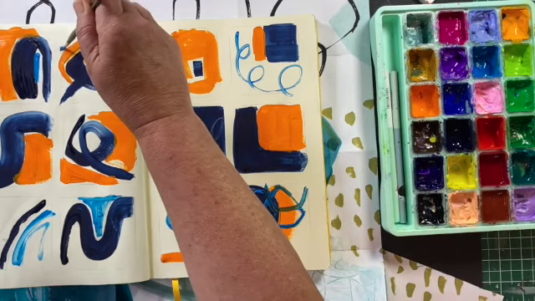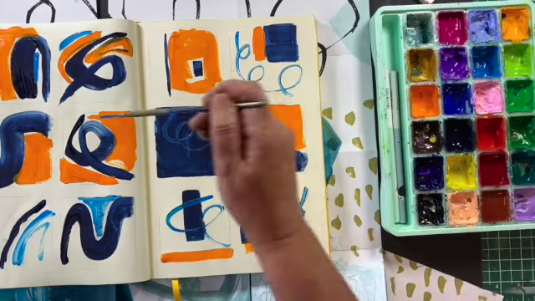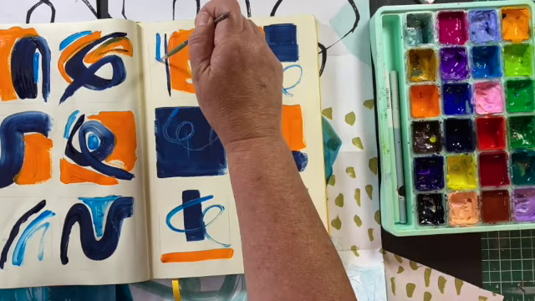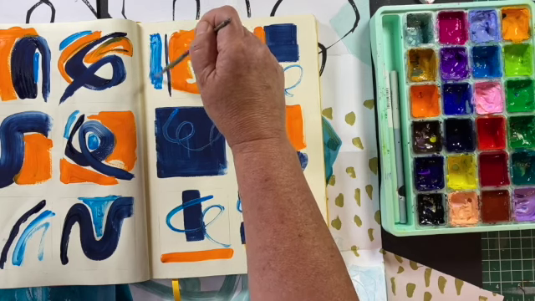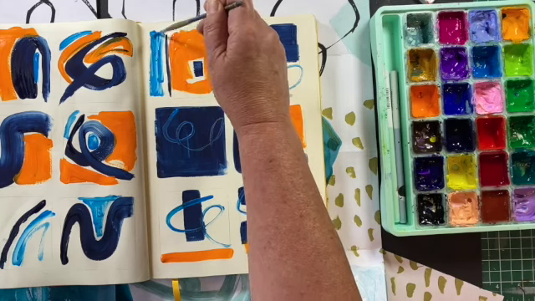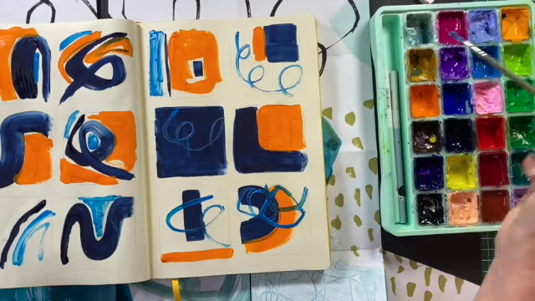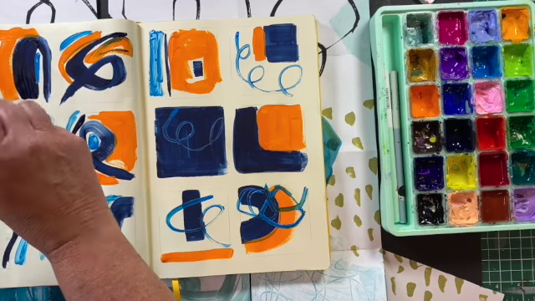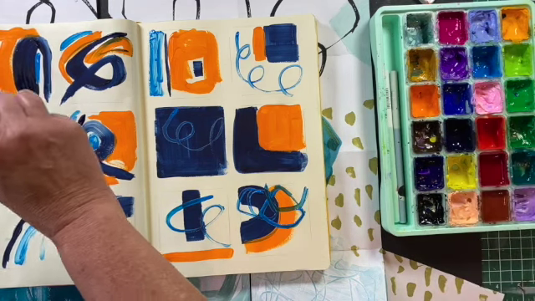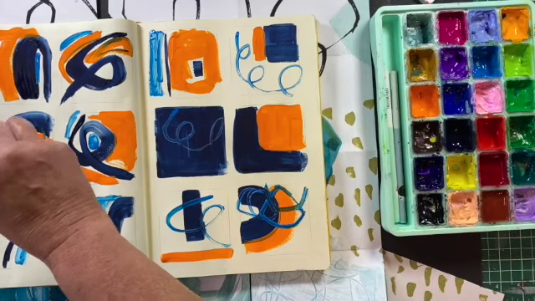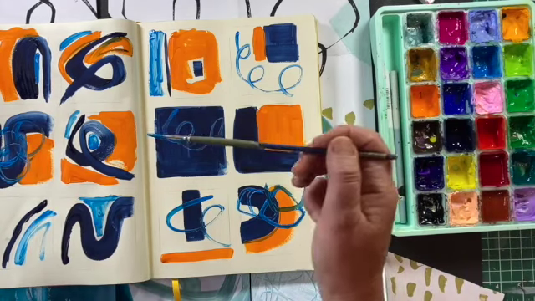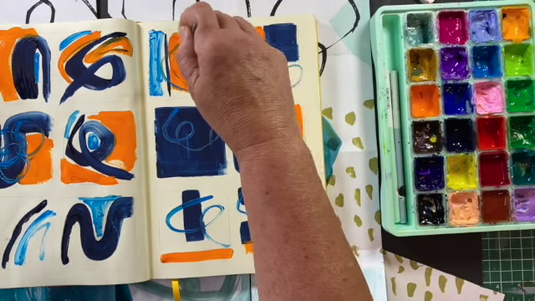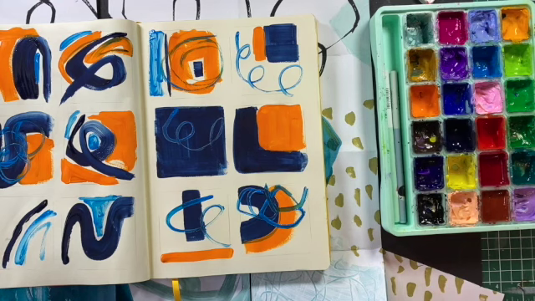So I can add in different colors and follow that color scheme, or come away from that color scheme and do something else. But I'm keeping in mind that none of these should look the same. Each time I'm using this brush and color, I'm trying to do something different. And I try not to think about it too much, because I can always come back with different things.